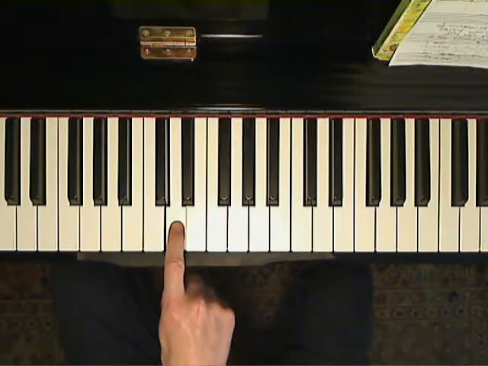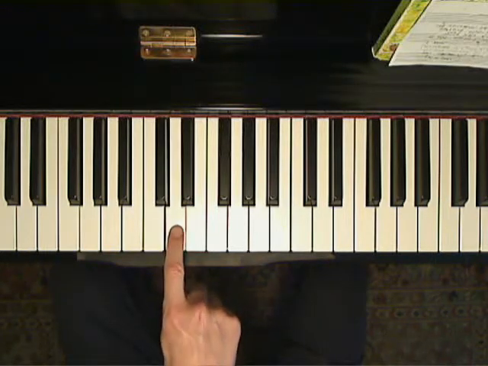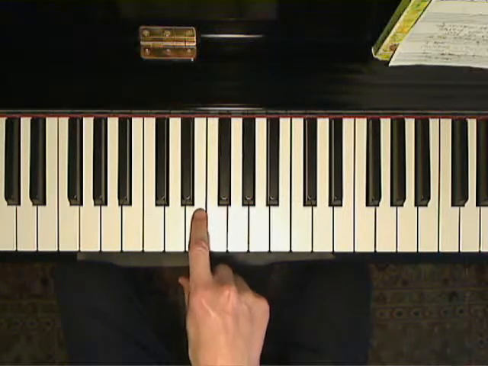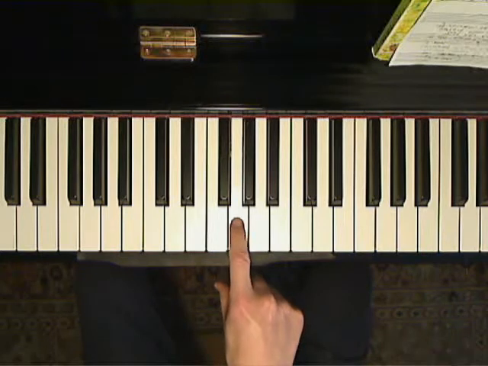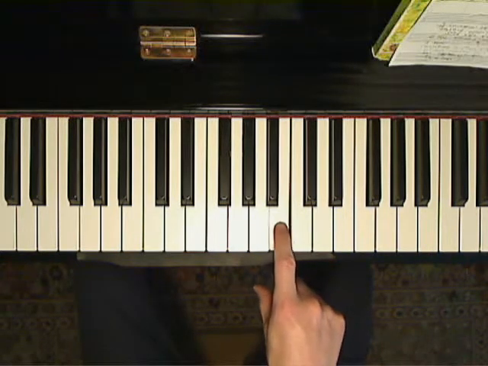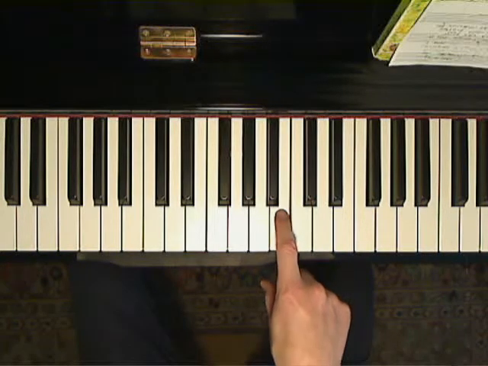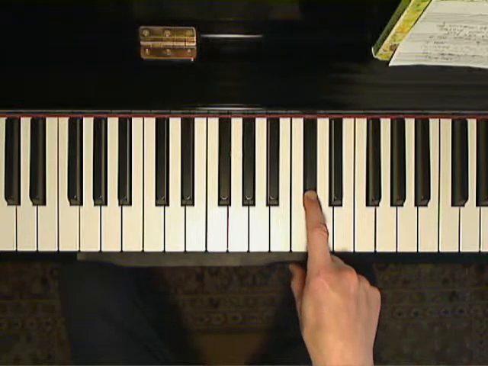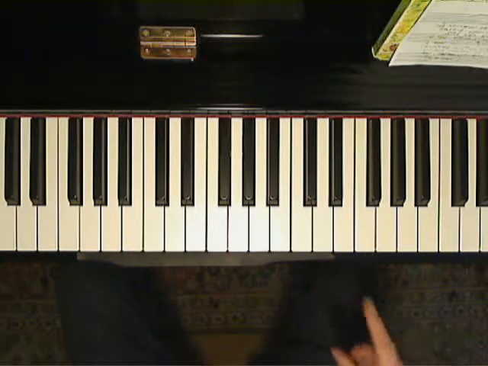The notes of the D major scale are D, E, F sharp. Between the second and the third degree we have one whole tone. Then G natural, A, B, and then again C sharp, because between the sixth and the seventh degrees we have one whole tone, and then we come to the tonic of the following octave.